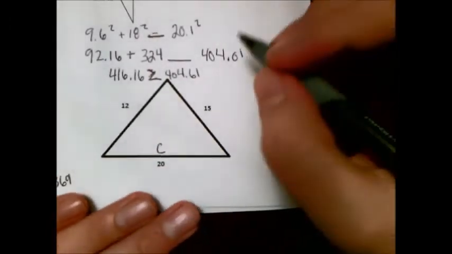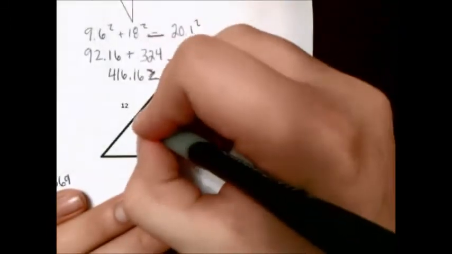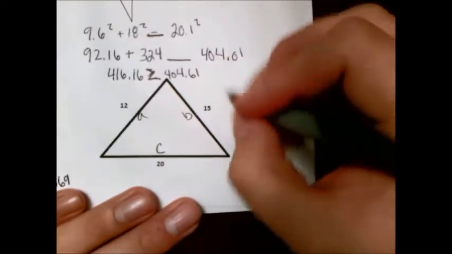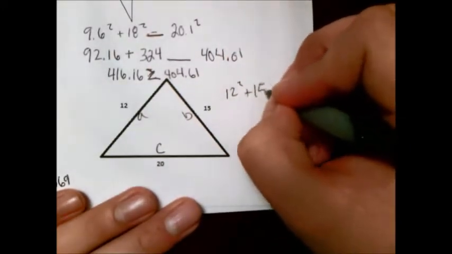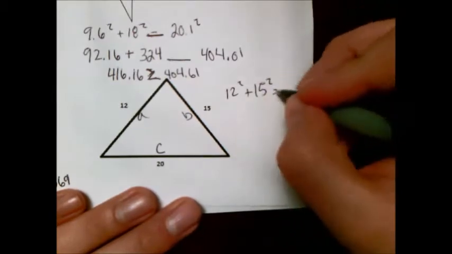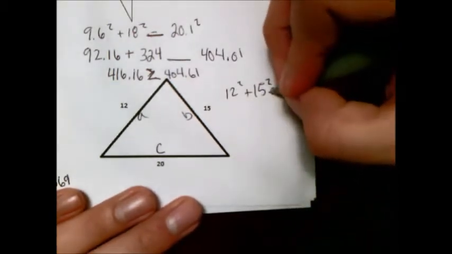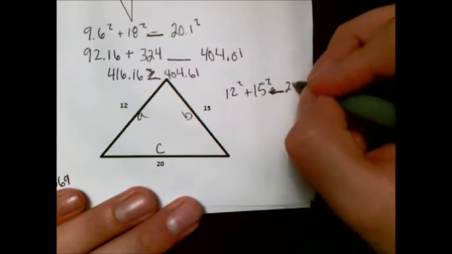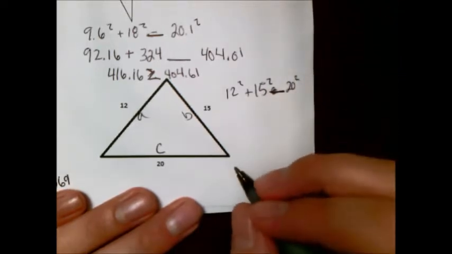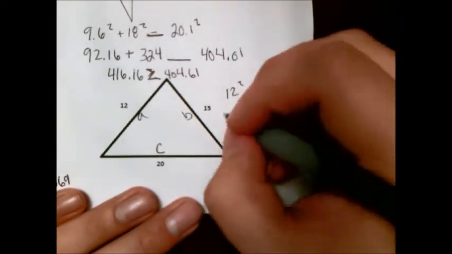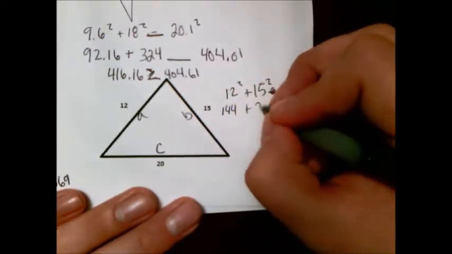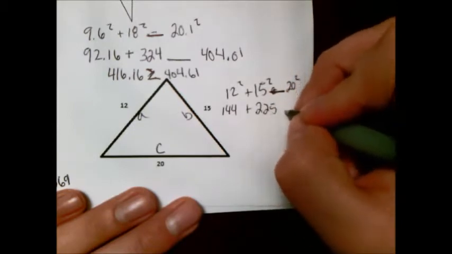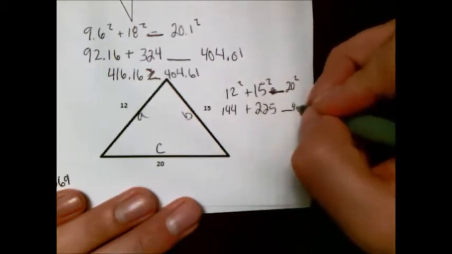So we're going to have A, B. So we've got 12 squared plus 15 squared, not equals, don't know what it is yet, 20 squared. So 12 squared is 144 plus 15 squared, which is 225, 400.